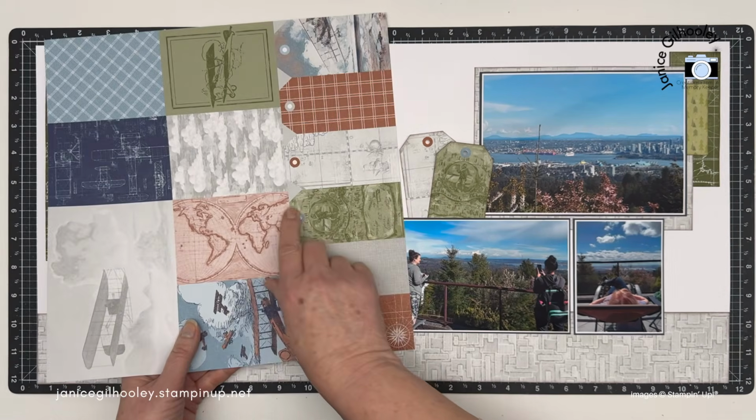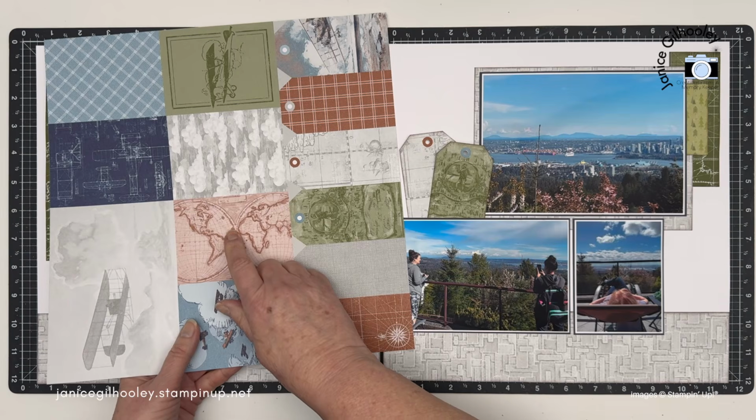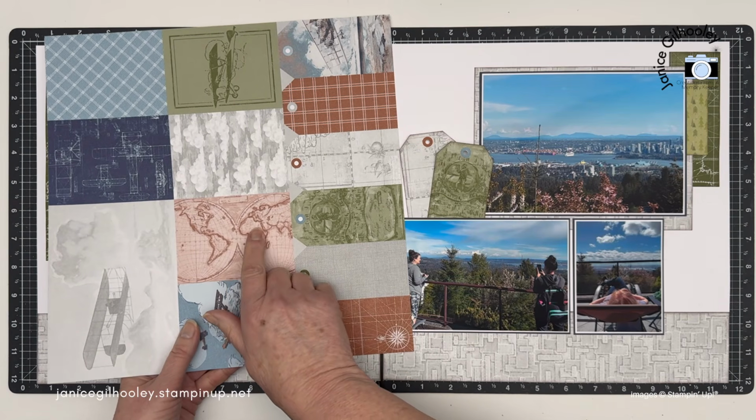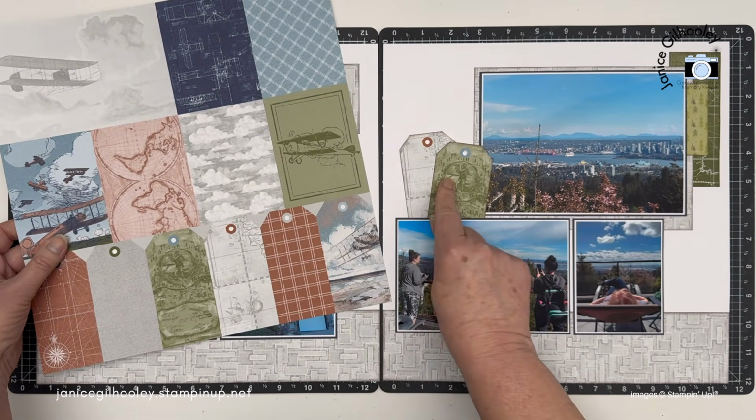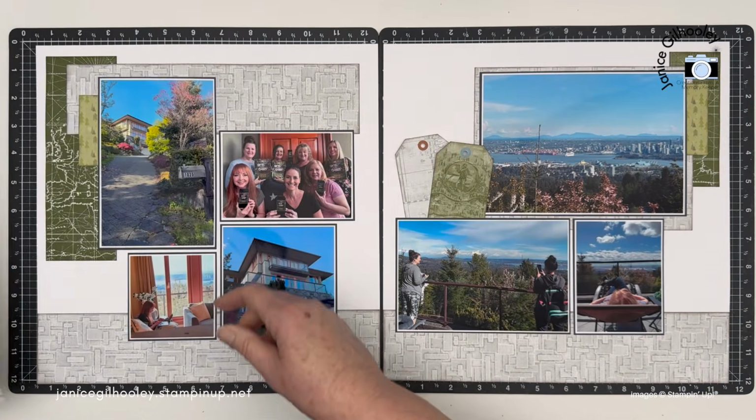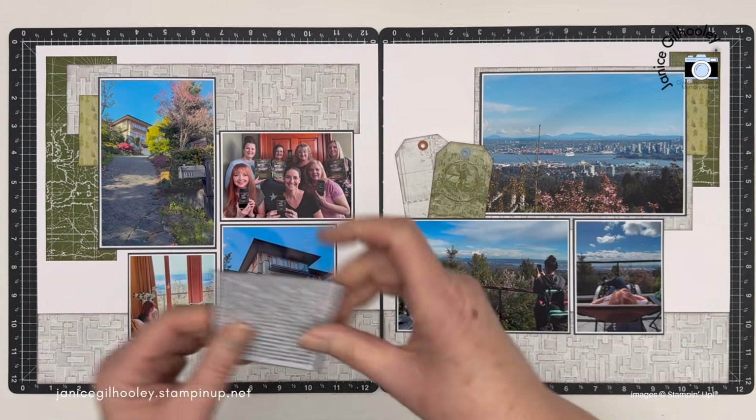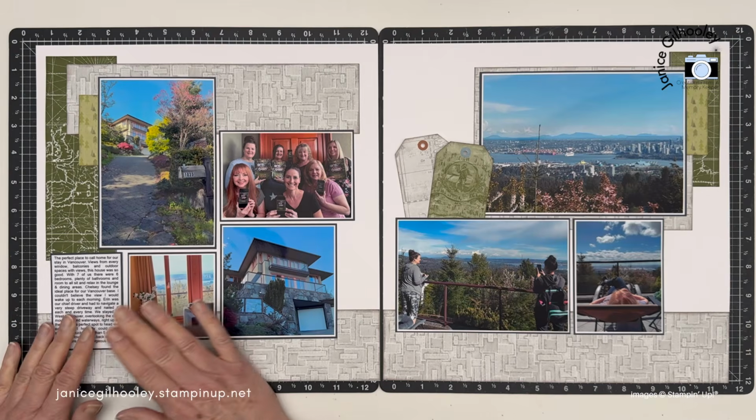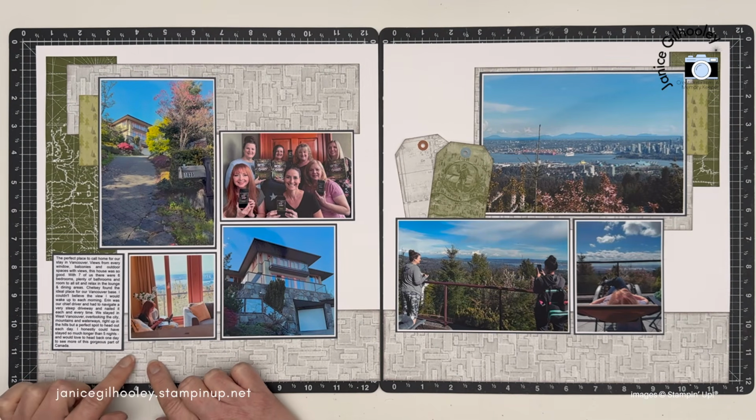I know already that when I get to doing my Alaska cruise photos that I'm going to bring this element in, but I have just cut these apart, and these are the two tags I'm going to use for that element purely as decorative. This is my little journal spot here, and I have matted that on to Secret Sea.